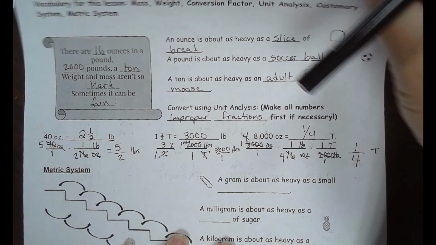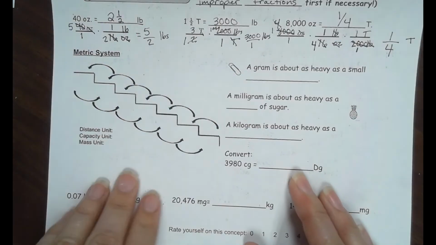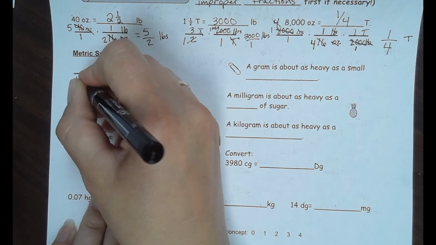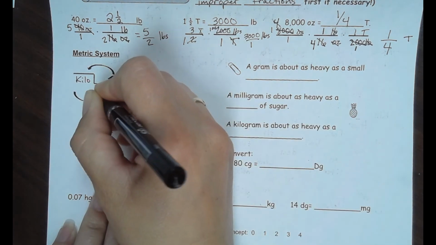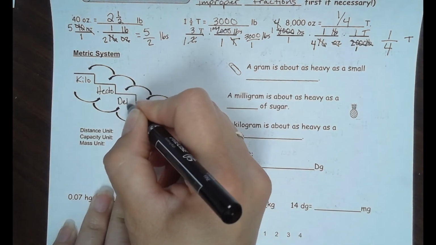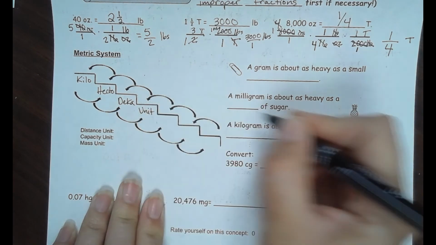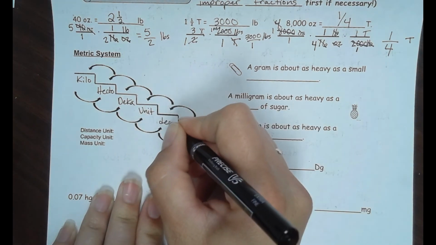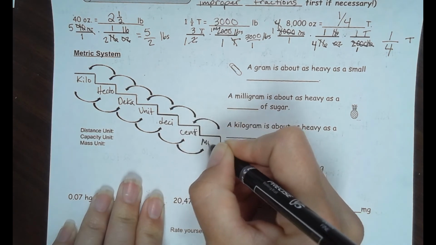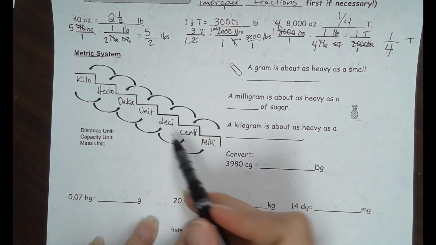Now let's go down and look at the metric units of weight. Let's fill in our thing. You should be pro at this by now. King, hecto, deca, kilo, hecto, deca. Those are all larger than your unit. And then deci, centi, milli. King Hector died unexpectedly drinking chocolate milk.